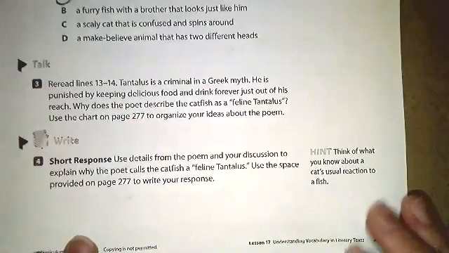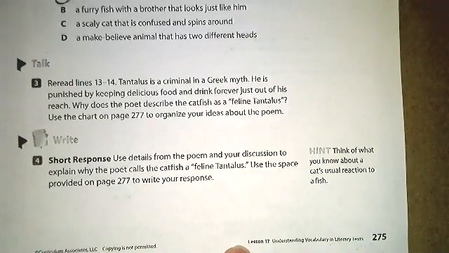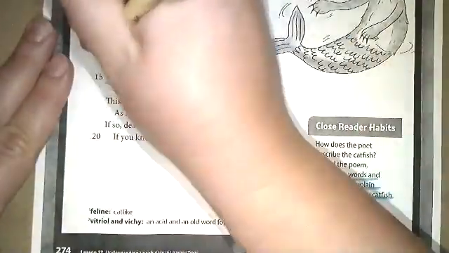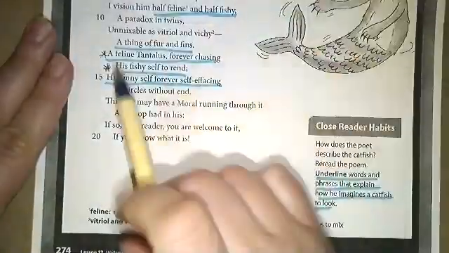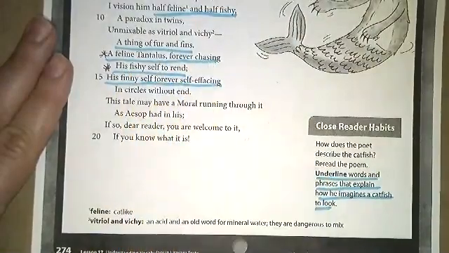Number 3, reread lines 13 through 14. Tantalus is a criminal in a Greek myth. He is punished by keeping delicious food and drink forever just out of his reach. Why does the poet describe the catfish as a feline Tantalus? Use the chart on page 277 to organize your ideas about the poem. So we're going to go back to lines 13 and 14, which would be these 2 that we have already underlined. A feline Tantalus forever chasing his fishy self to rend.